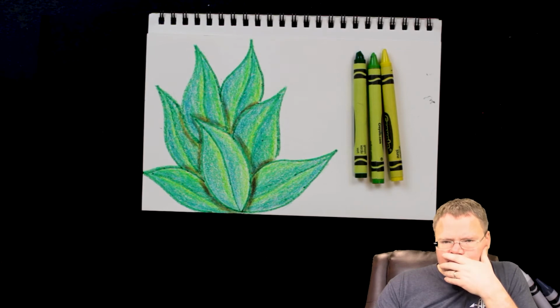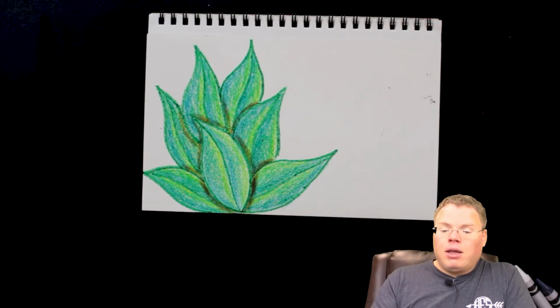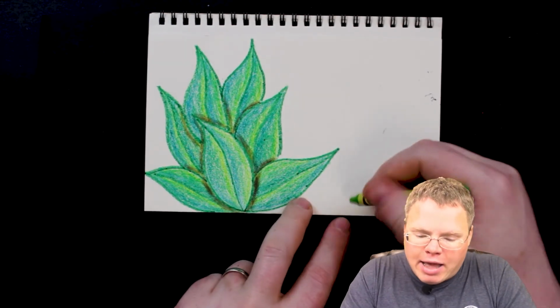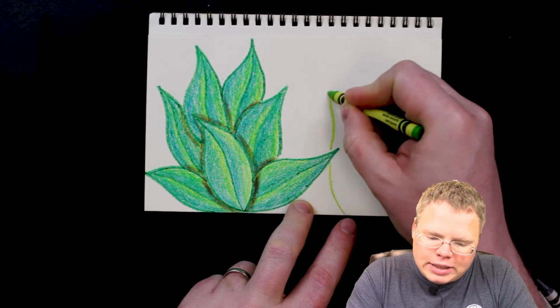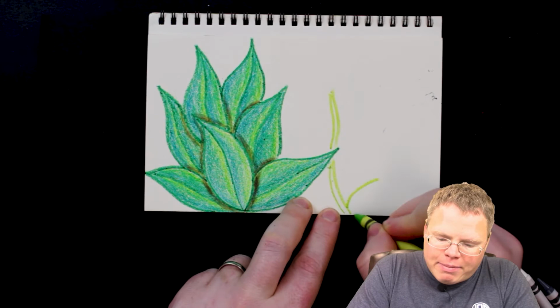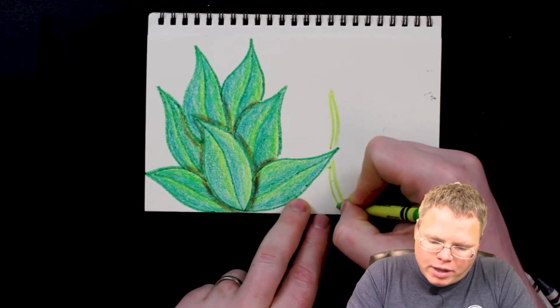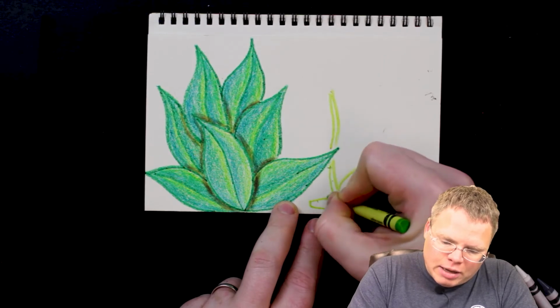Let me show you what I mean. So here, maybe I'm gonna have a plant, a different kind of plant. Maybe it's gonna be like a long stem, and then that stem is going to have a bunch of leaves coming off of it.